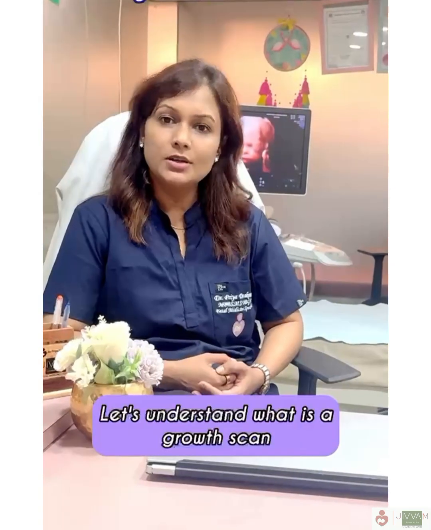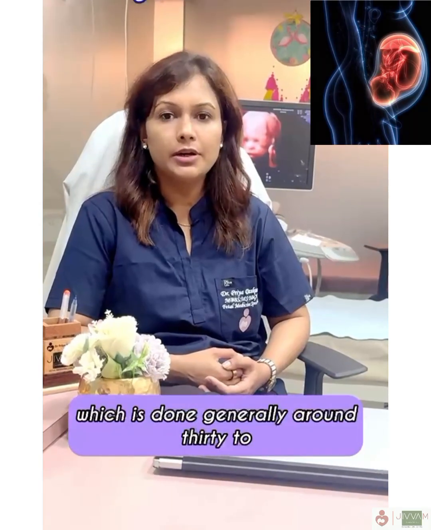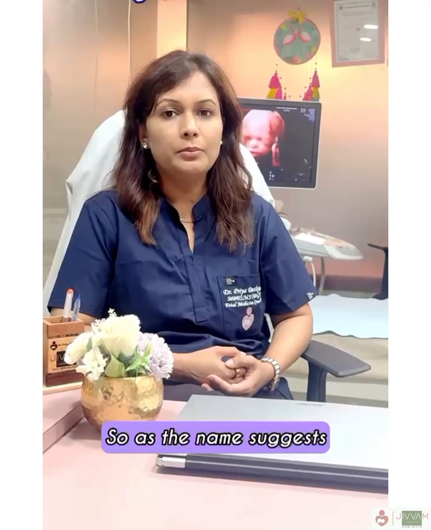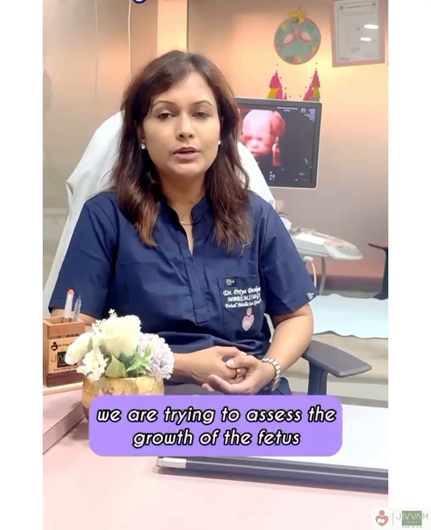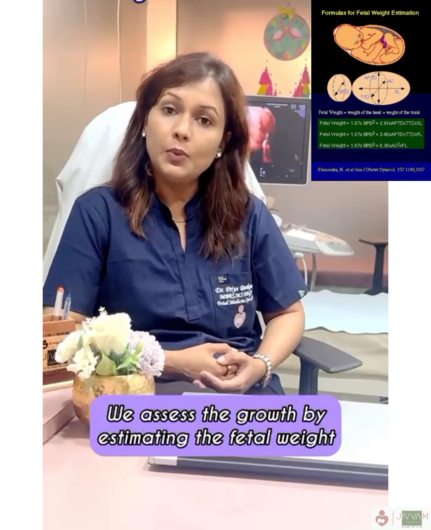Let's understand what a growth scan is. A growth scan is done generally around 30 to 32 weeks of pregnancy, and the second one is done around, say, 36 weeks. As the name suggests, we are trying to assess the growth of the fetus. And how are we going to assess it? We assess the growth by estimating the fetal weight.